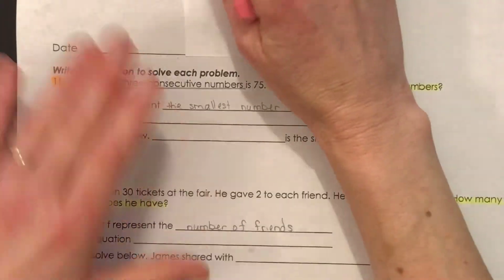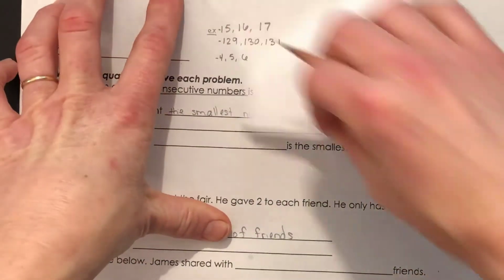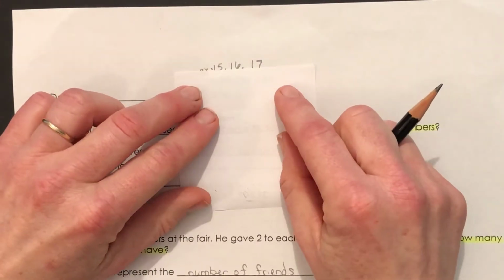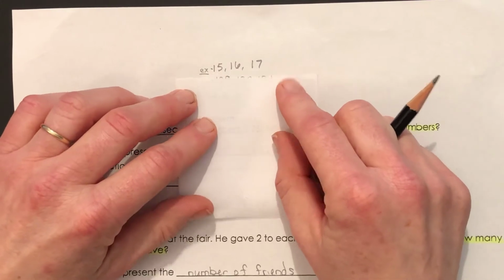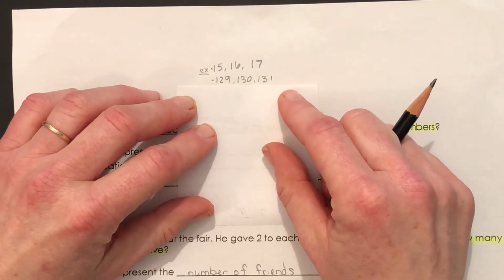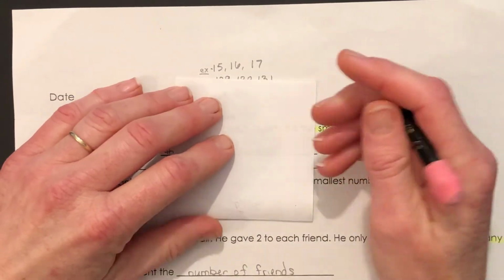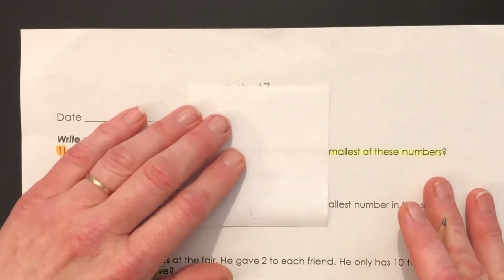Nope. In case you weren't sure, consecutive numbers are just numbers that are in order. 3 examples: 15, 16, 17. Those are 3 consecutive numbers. 129, 130, 131. They're consecutive. 4, 5, and 6 are consecutive. In fact, you could even have negative numbers. So let me give you that example.